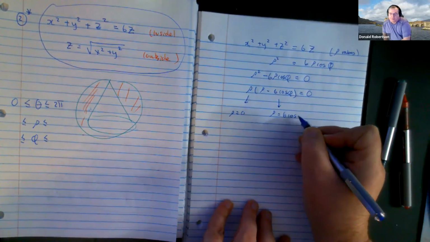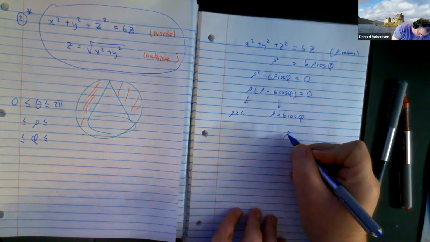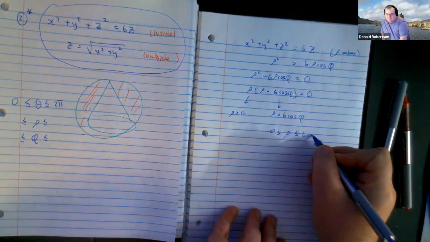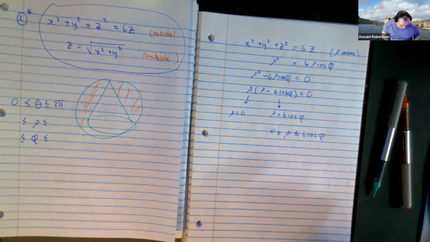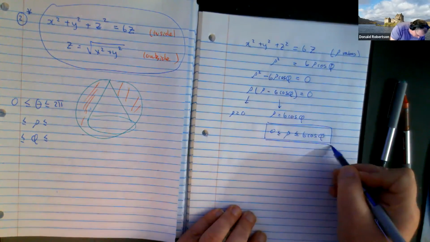Are we comfortable so far? And guess what? I now know the start and finish value of rho, right? Rho goes from being 0 up to 6 cosine phi. This is the only correct version of that.